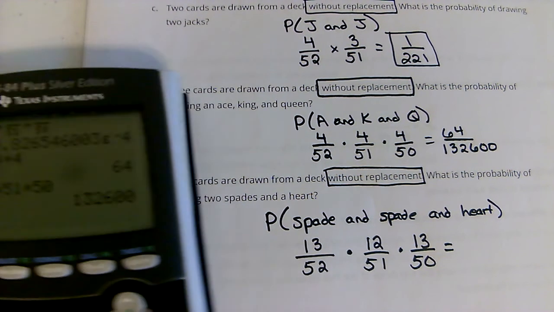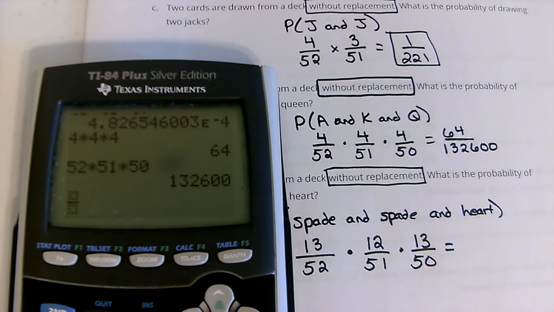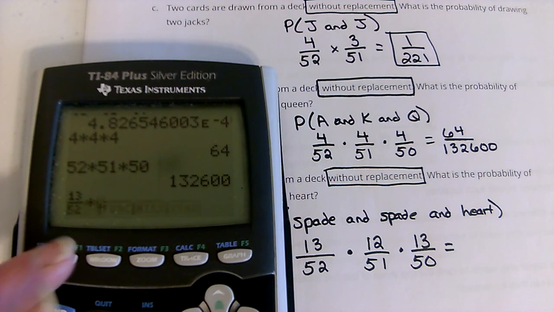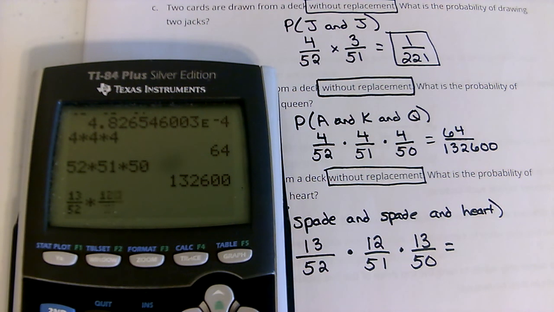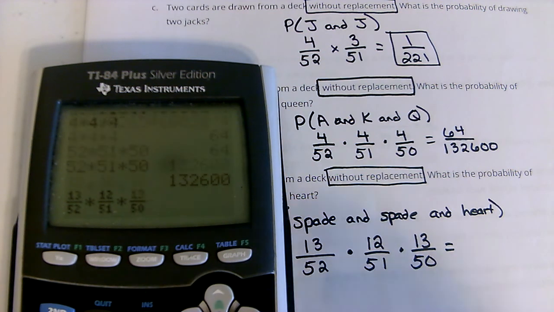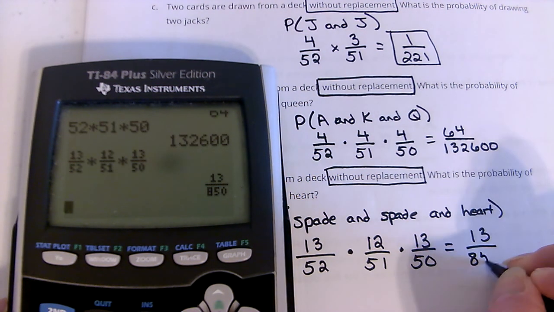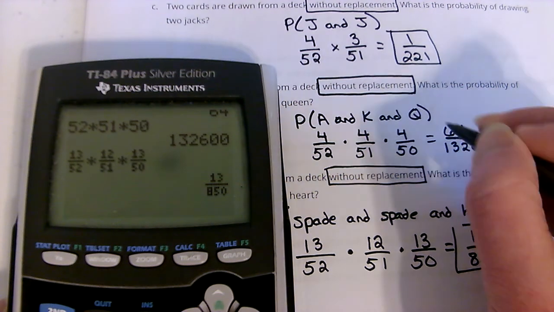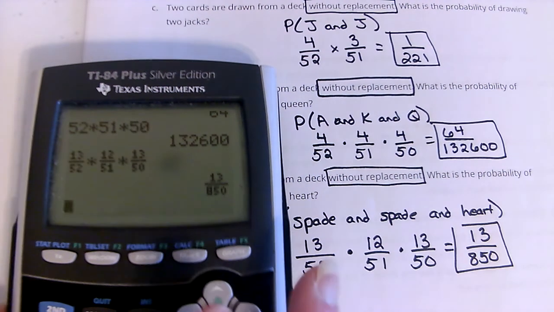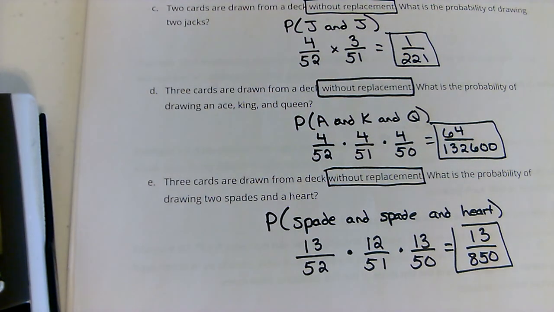And then I'm going to multiply those all together. And that is how we do the multiplication rule.